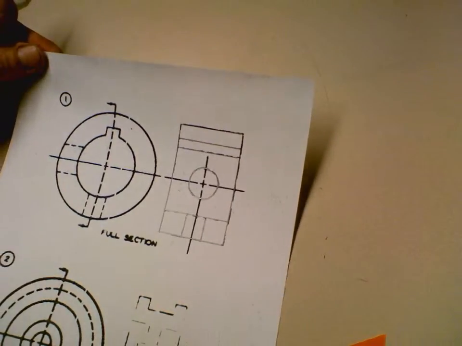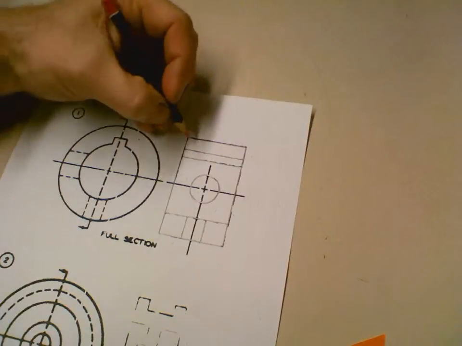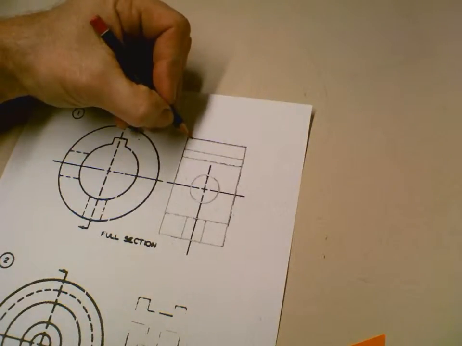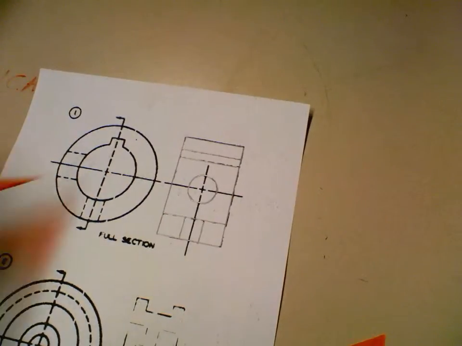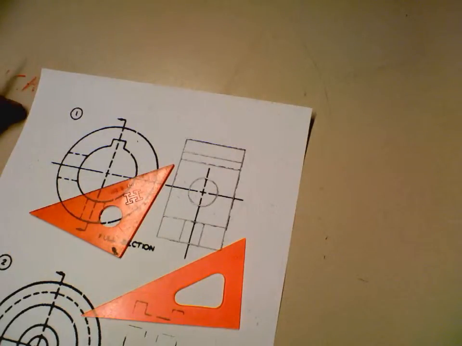Now we have to add the cutting plane, or the hatch lines. Now you know the hatch lines should be equally spaced and at a slight angle, usually 45 degrees, 30 degrees, 15 degrees, something convenient.